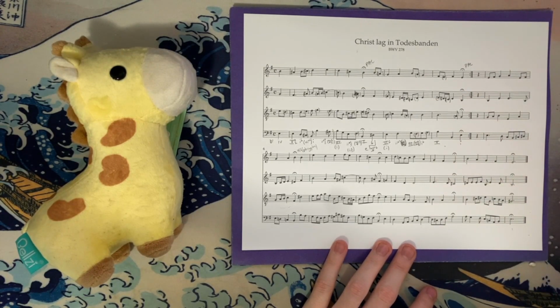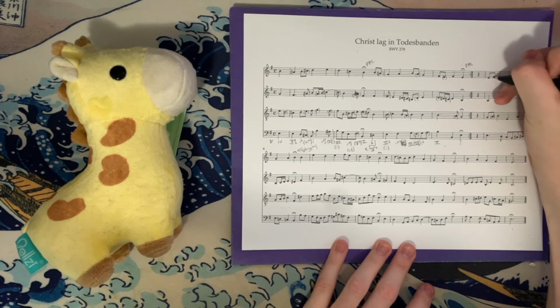Sorry, there's something off frame that is keeping me from putting my hand in a comfortable writing position. I just had to scoot it over.